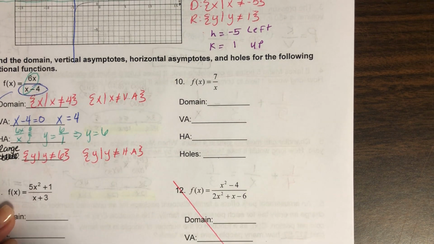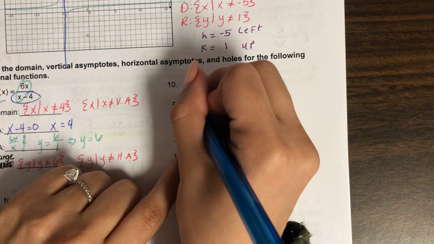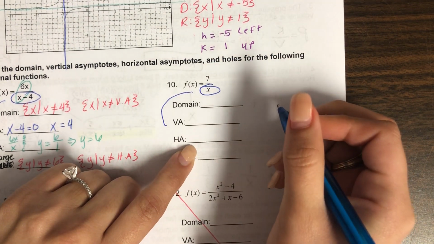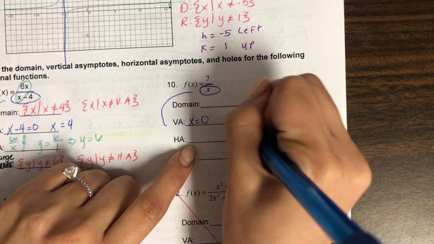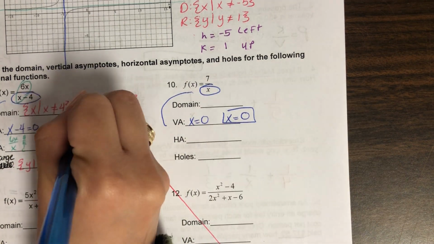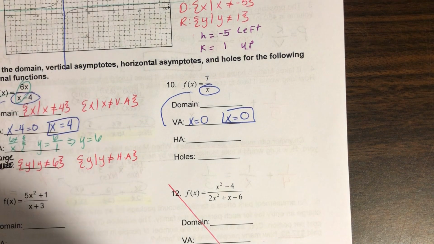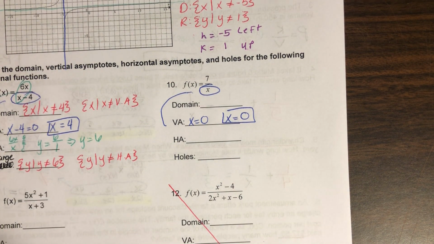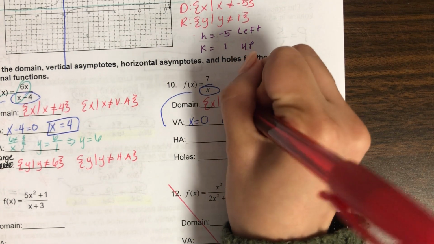So right here, we're going to do vertical asymptote first. So it's our vertical asymptote set equal to 0. So that means our vertical asymptote, we don't have to solve for x or anything, is that. Oh, I didn't box this one in. I didn't signify it right here. So that means our domain is everywhere except at 0.